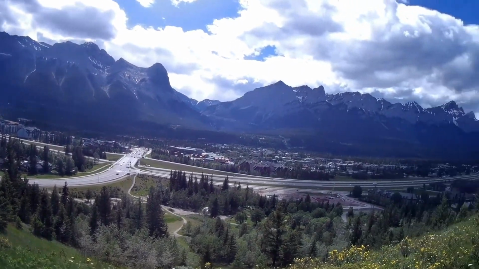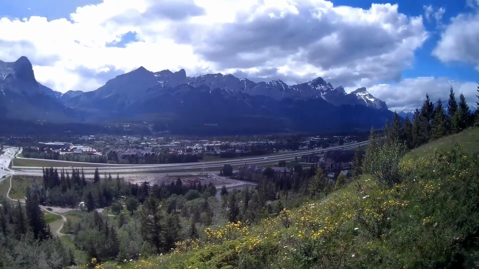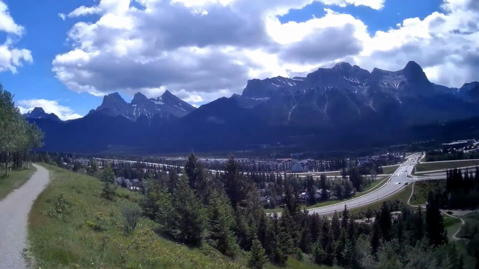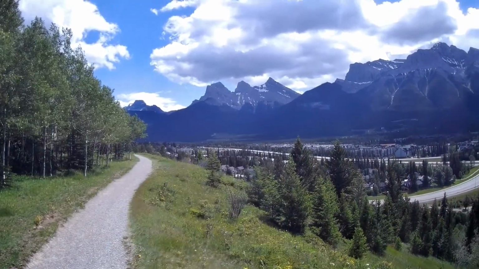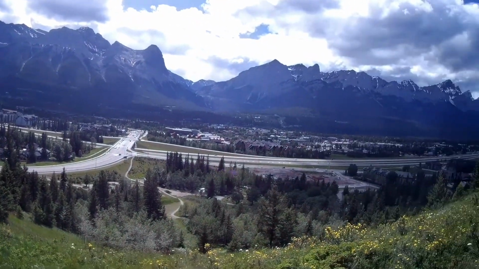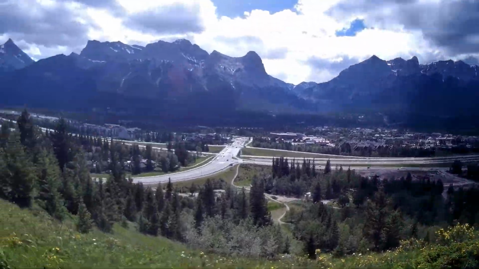So, I mean, look at that view. Can you beat that view? That's an amazing view. That's the town of Canmore, ladies and gentlemen. I love it. And there's the Three Sisters. That's what they call that mountain there. Three Sisters. Faith, Hope, and Charity. They look down over the town. Isn't that amazing? I love this view. It's my favorite spot in Canmore.